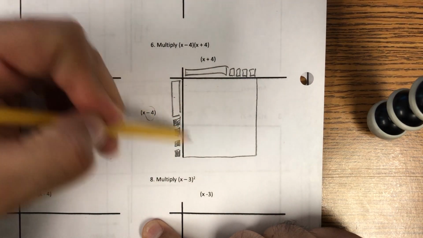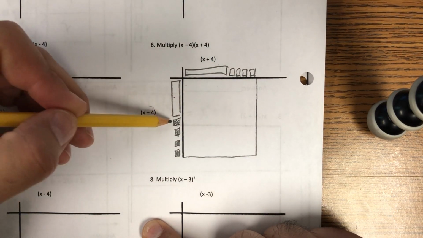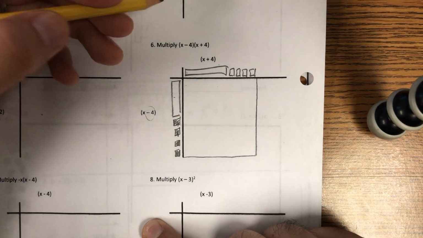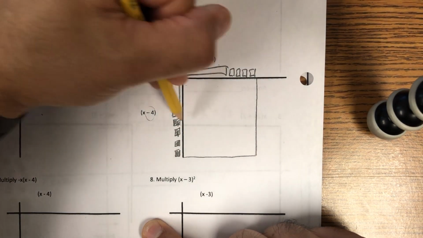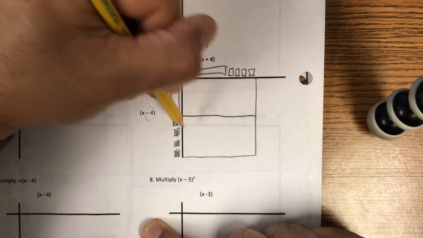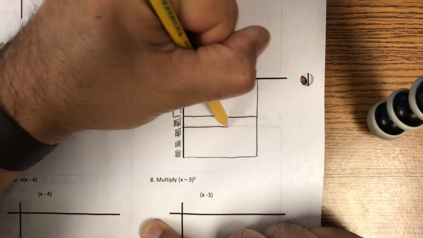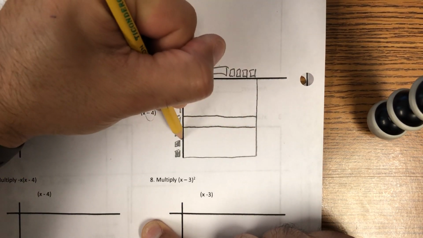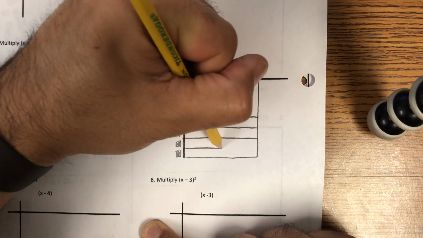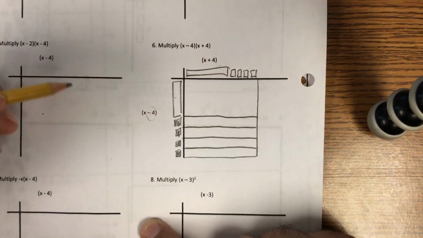Now I've got my space that we're finding, length times width equals area. So what we're going to do now is put in all of the horizontal lines. There are 2 algebra tiles, so we're going to separate them with a line. 2 algebra tiles, separate them with a line. Again, 2 algebra tiles, separate them with a line.